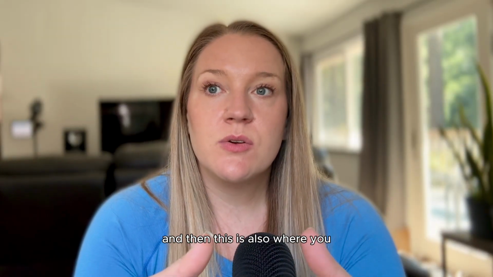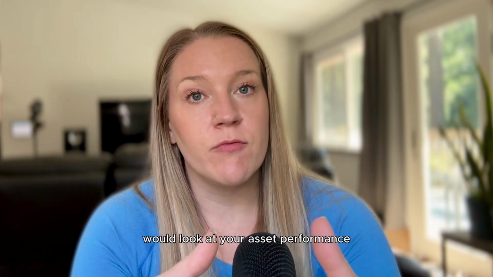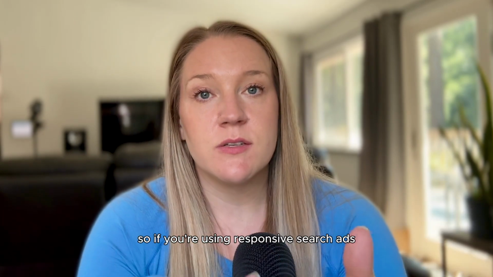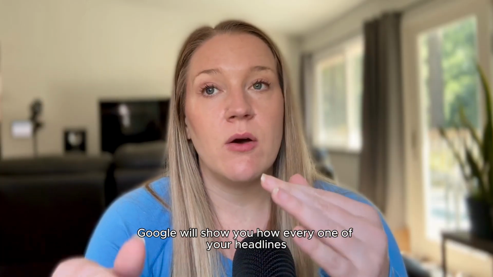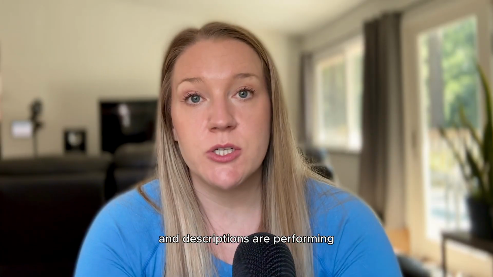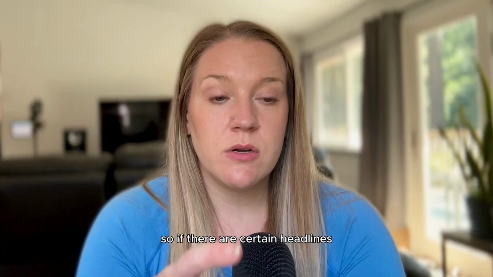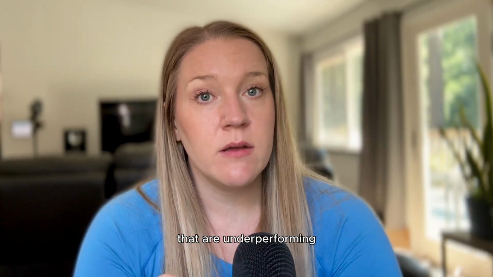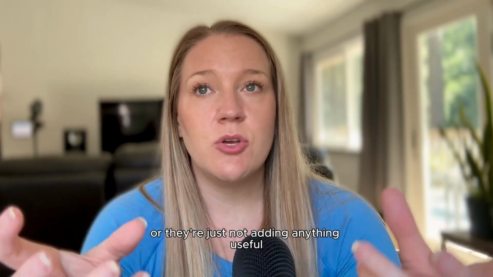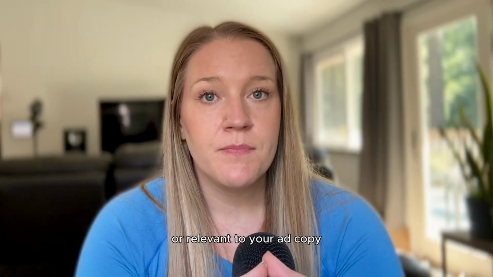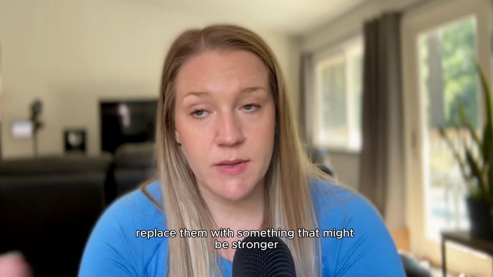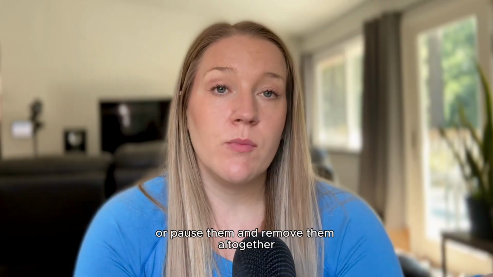And then this is also where you would look at your asset performance. If you're using responsive search ads, Google will show you how every one of your headlines and descriptions is performing. If there are certain headlines that are underperforming, or they're just not adding anything useful or relevant to your ad copy, you can replace them with something stronger, or pause them and remove them altogether.